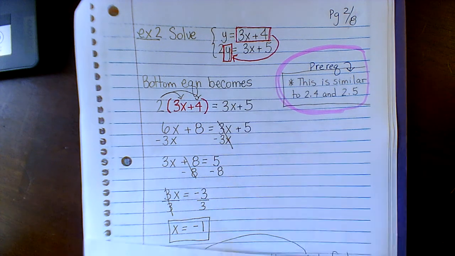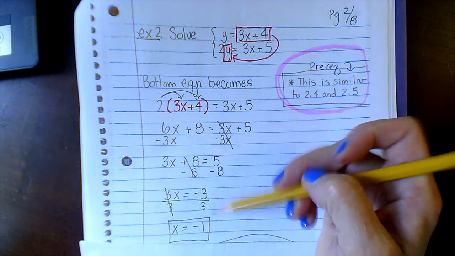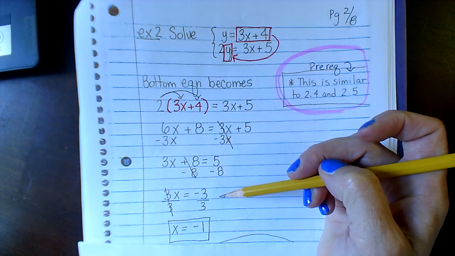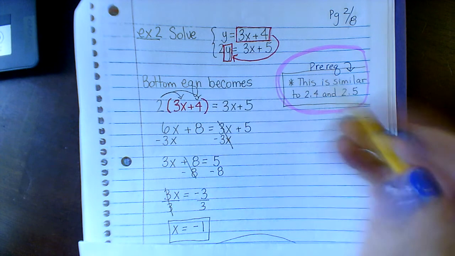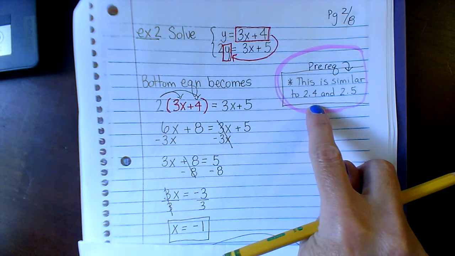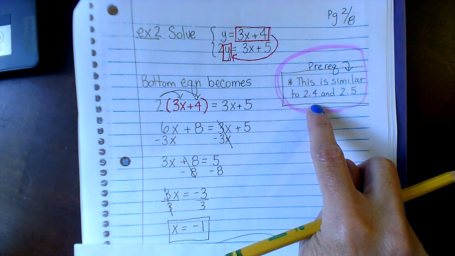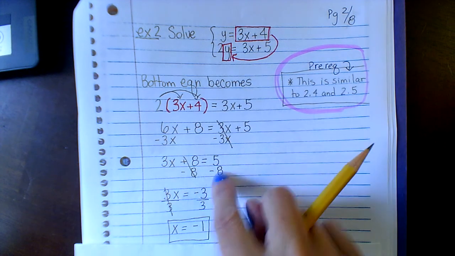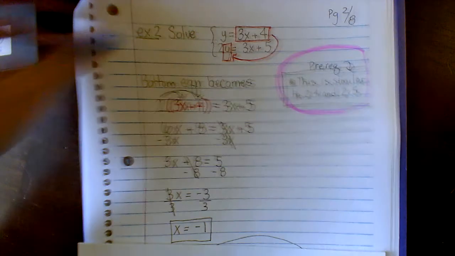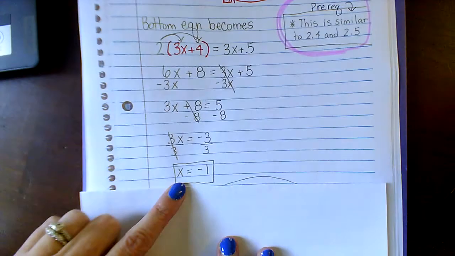So if you find that this is a little bit of a struggle and you need a refresher of what's happening right here, 2.4 and 2.5 are awesome to go back to because they're going to have smaller examples to refresh your memory on solving these multi-step equations, okay? All right, so x equals negative 1.